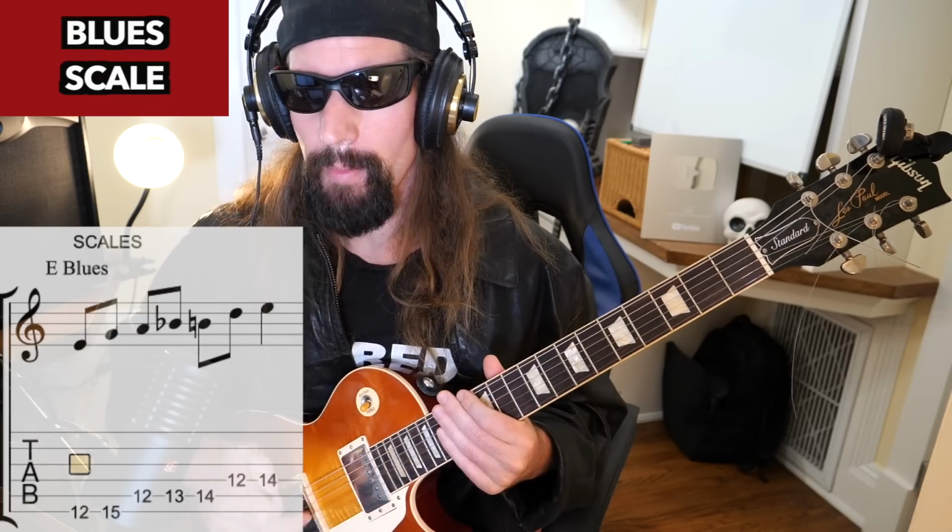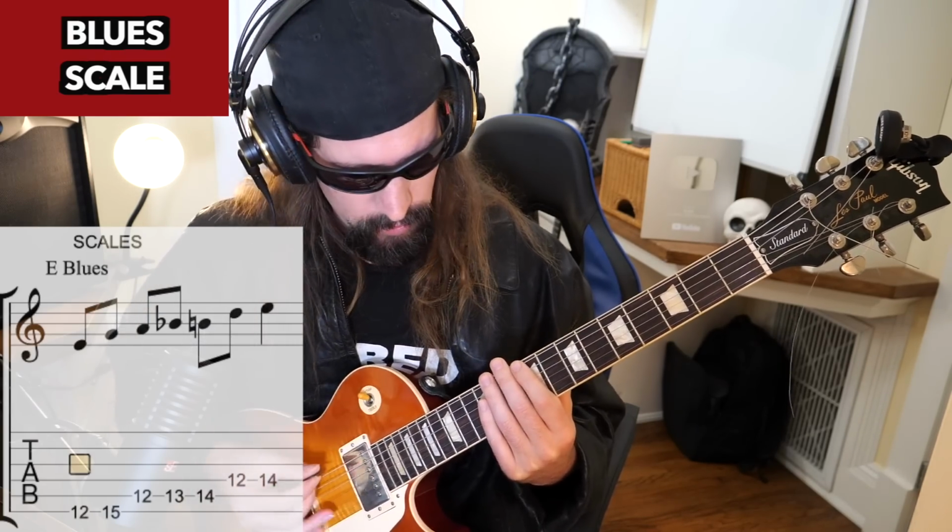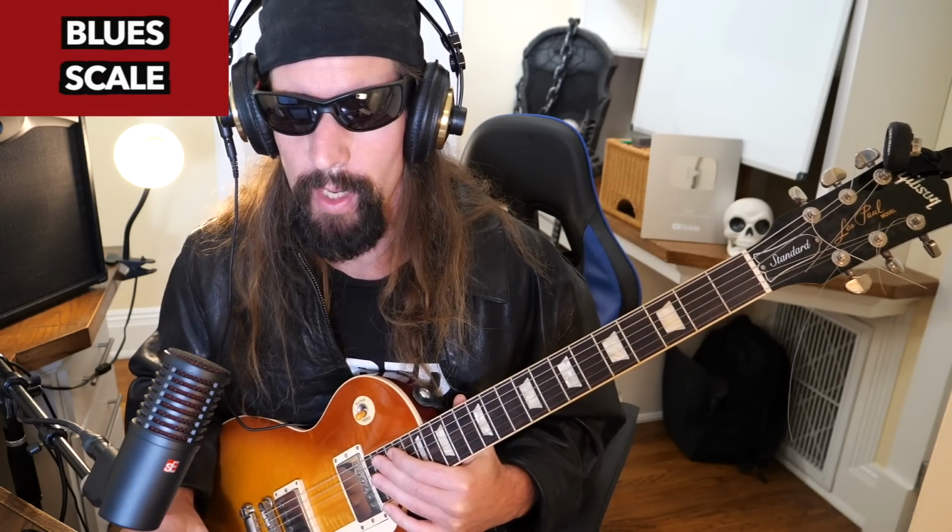One of the most common scales you'll hear is the blues scale. Sounds like this. Think of Metallica's Sad But True to hear this scale in action.